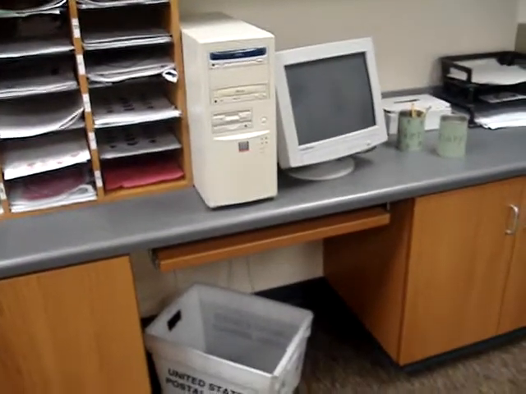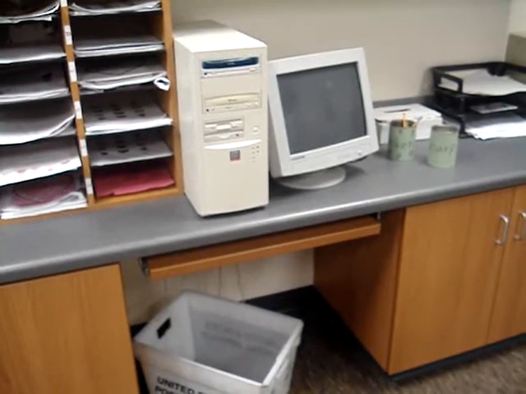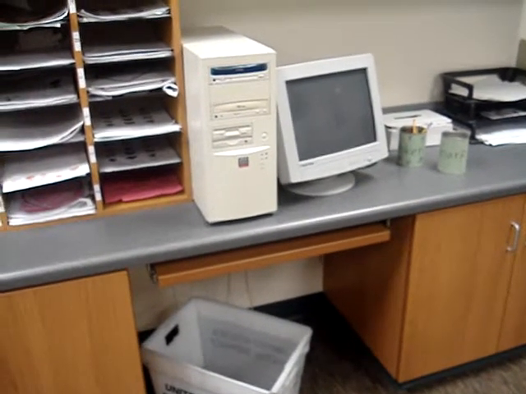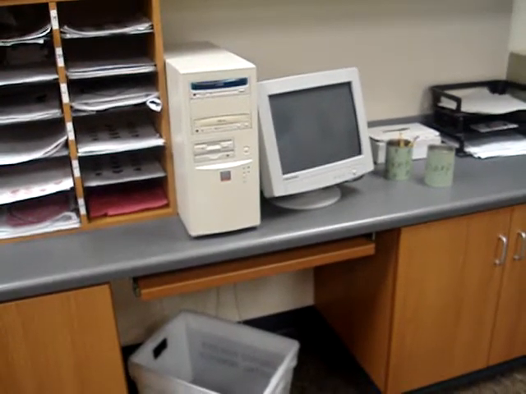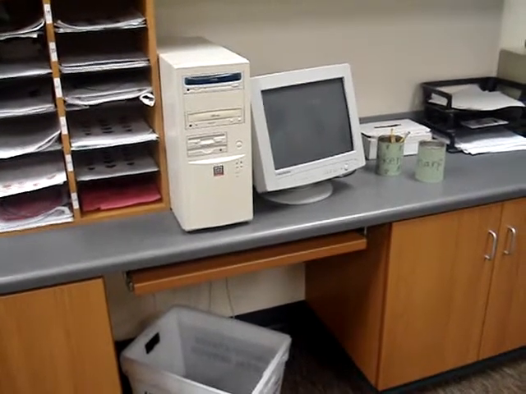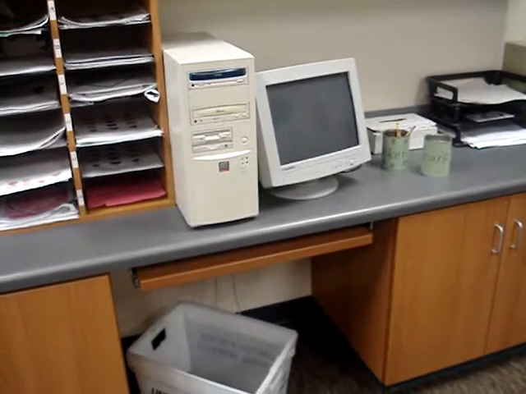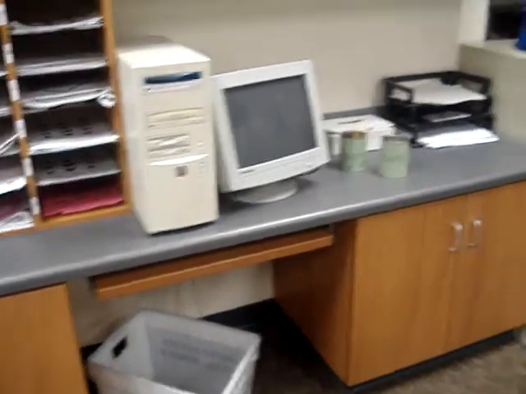Over here I have an old desktop computer that I used to use at home, and now it's kind of retired, but I use it here at school because it works great for word processing. It can do PowerPoints. It can also be used to do some reading and phonics programs that I've collected over the years. And so although it's an old computer, it still serves a great purpose in our classroom.